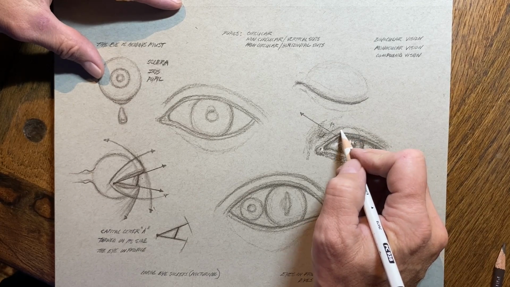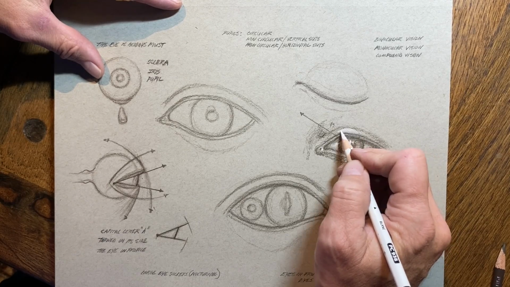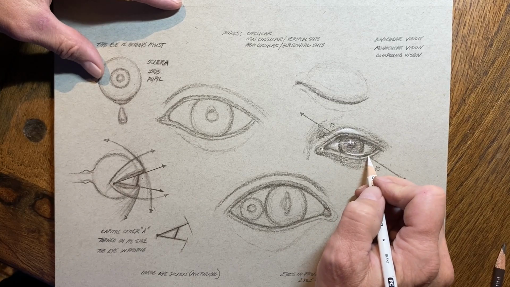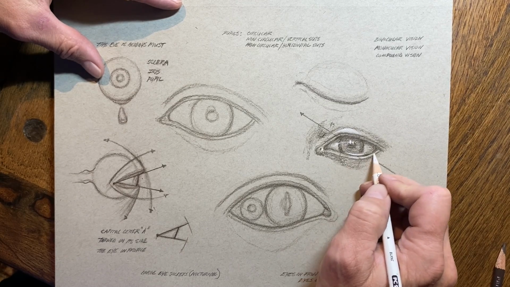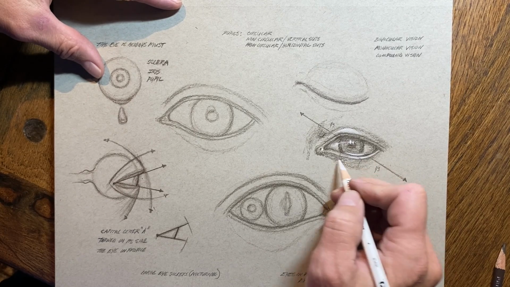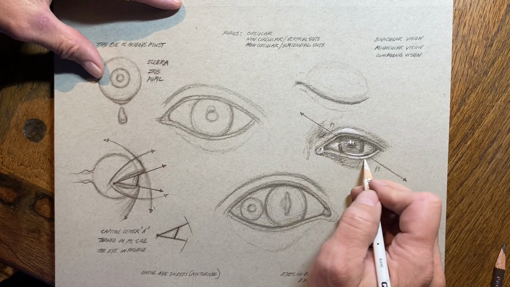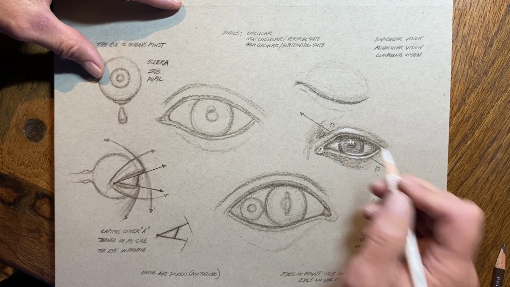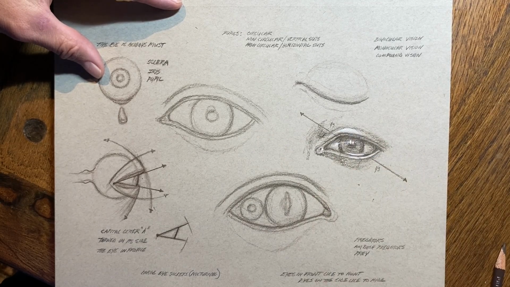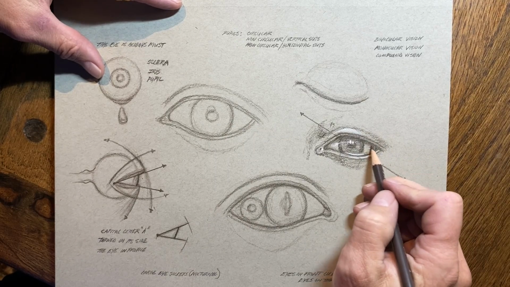Now remember, the top of the eyelid is going to have a highlight, and this bottom plane, remember there's a thickness to this here, that's also going to have a highlight, and the tear duct in here is going to have a highlight. And so very quickly we can start to have a fairly realistic human eye.